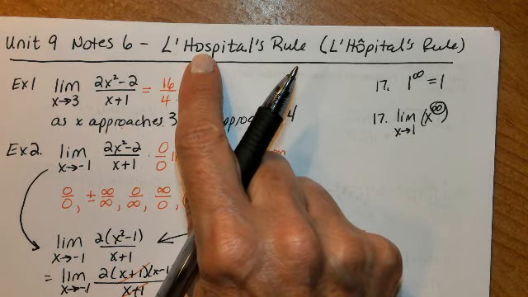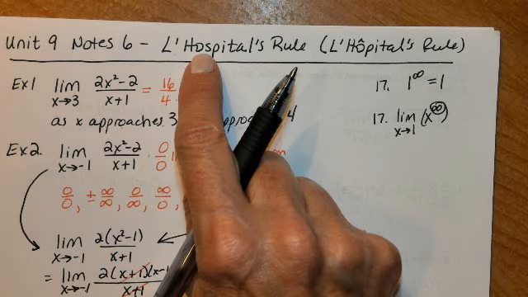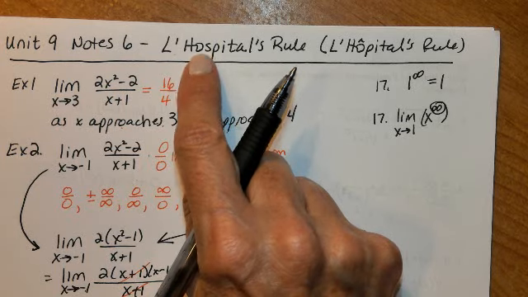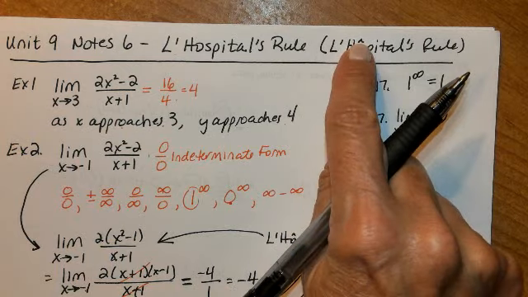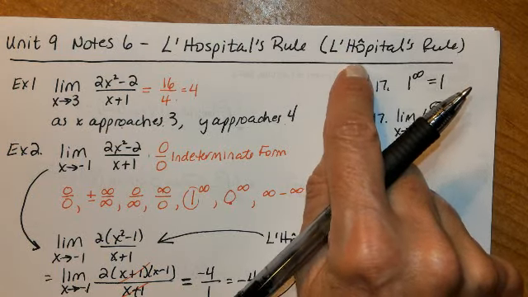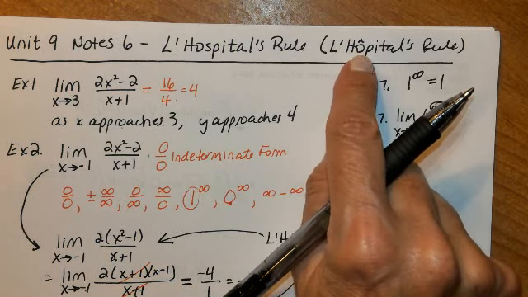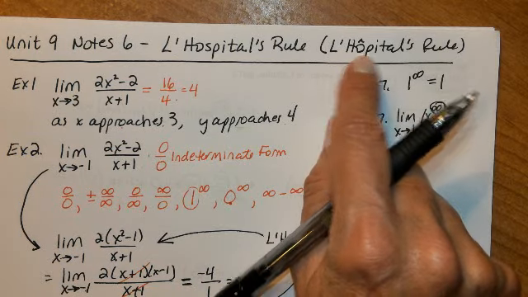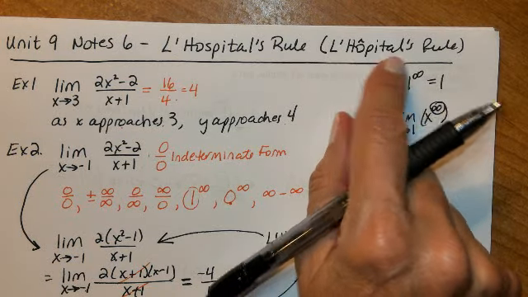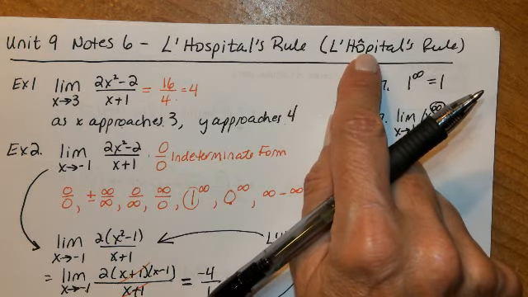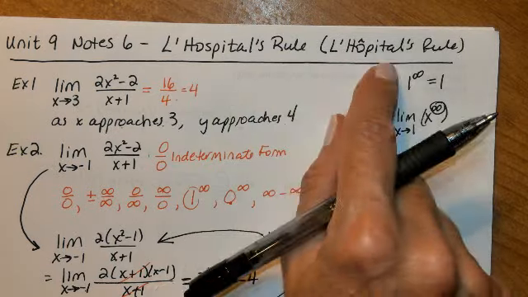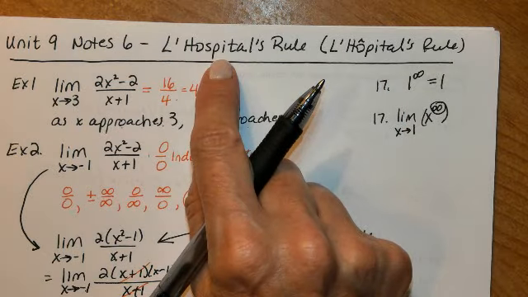And I don't know anything about French. This is what I have read. They changed the spelling of this S to an O with this symbol on top. When I was in calculus learning this, the textbooks all had this spelling of his name. It is pronounced L'Hopital. Regardless of how you spell it, it's pronounced L'Hopital.